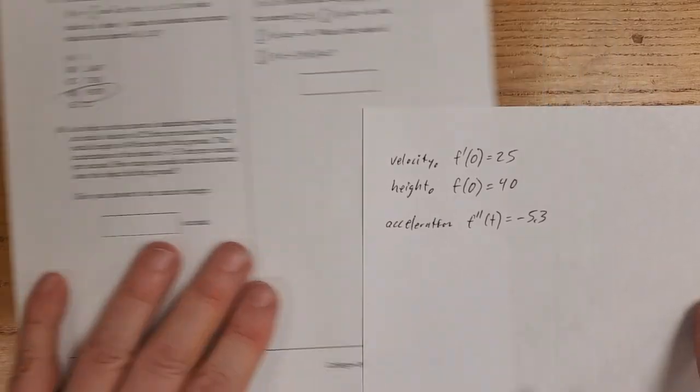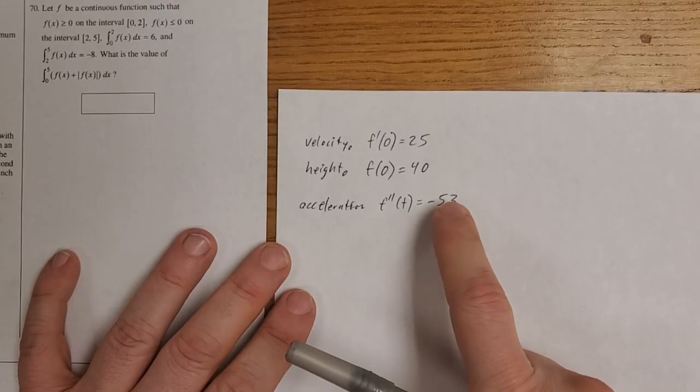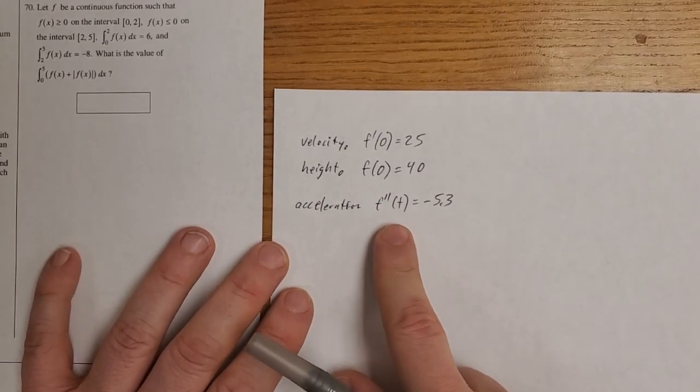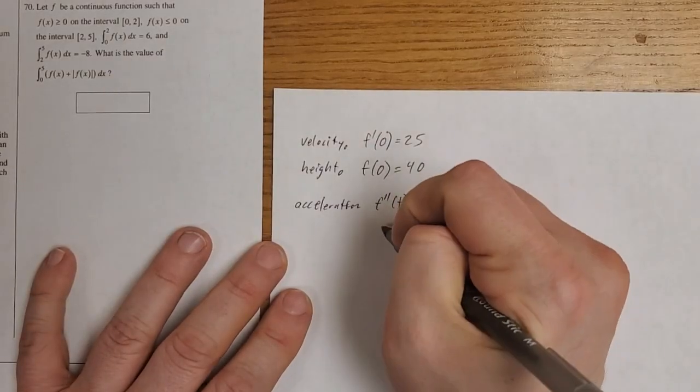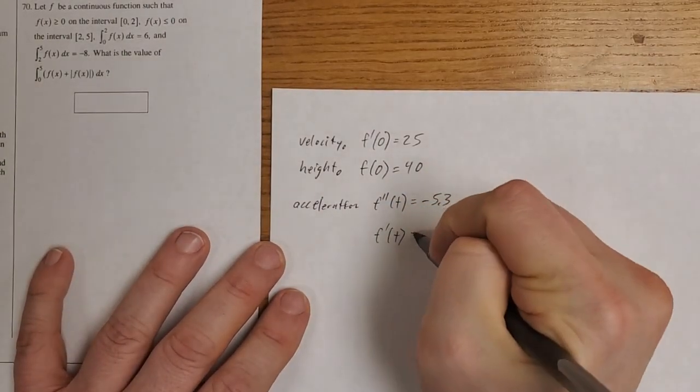So we know the acceleration is just plain old minus 5.3, and that's the second derivative. So we can integrate that. We want to find out what the first derivative is based on that.